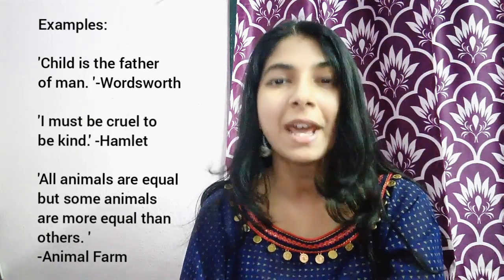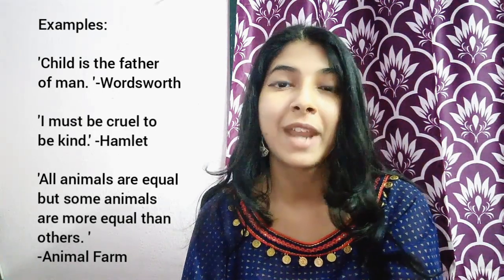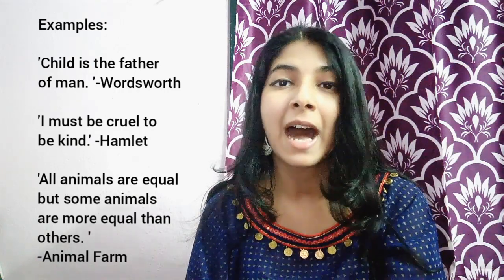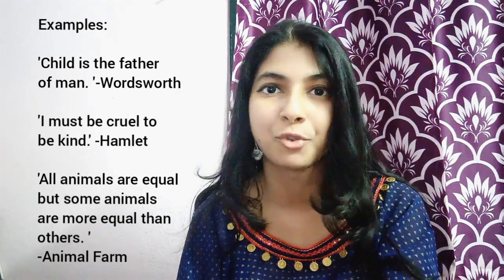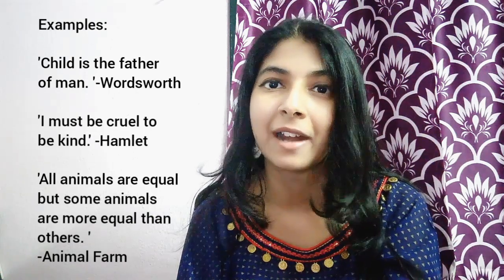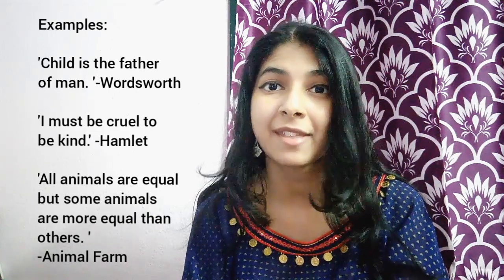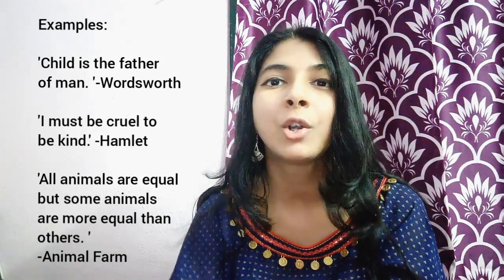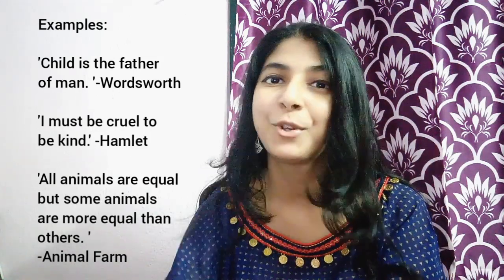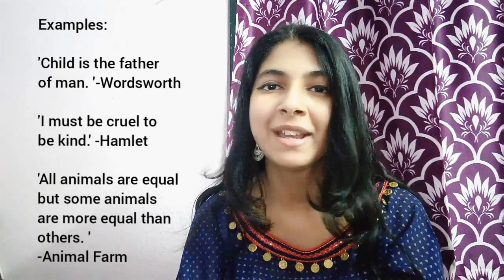Another example of paradox is from Hamlet, where Hamlet uses the line, "I must be cruel to be kind." Now Hamlet is talking here about his mother Gertrude, who has married his uncle Claudius. So he says that he needs to take revenge by killing his uncle. His act may be cruel, but he is doing this to save his mother, to be kind to his mother. So he uses the line, "I must be cruel to be kind."